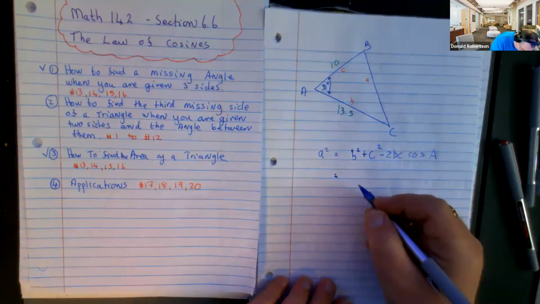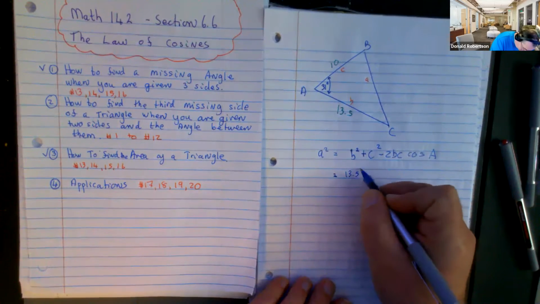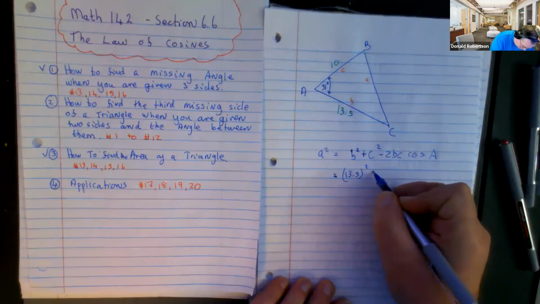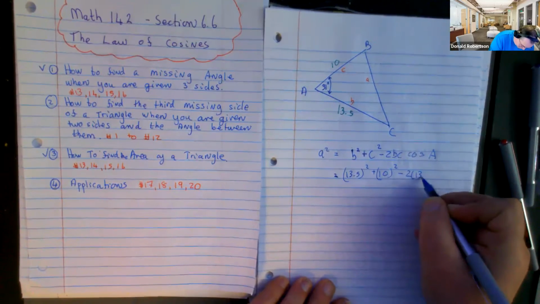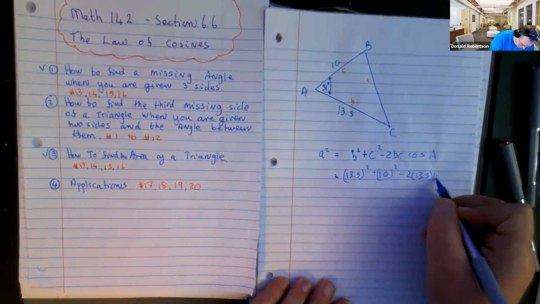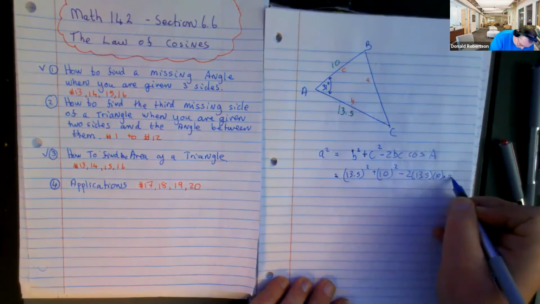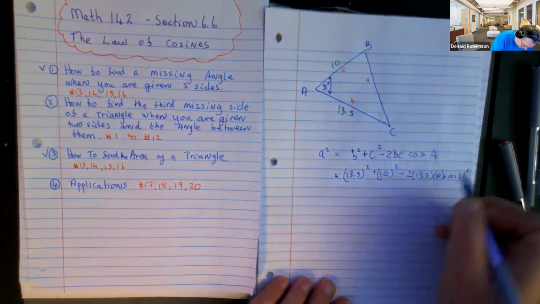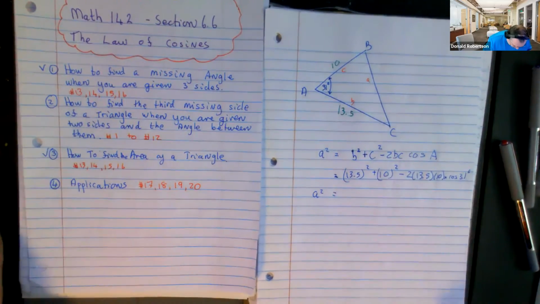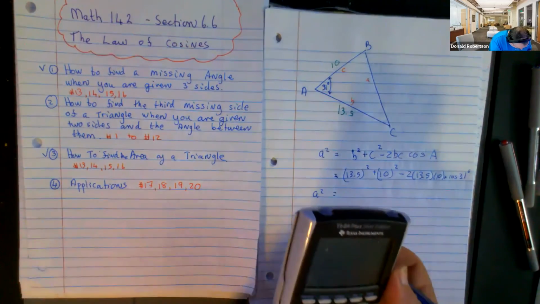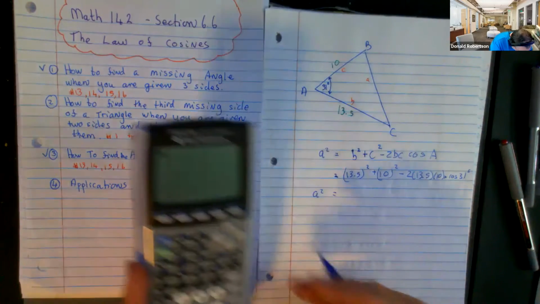So in this case, it's going to be 13.5 squared plus 10 squared, take away 2 times those numbers times the cosine of 31. The good news about that question is simply that I don't need to do anything except write the whole thing down. I don't need to worry about brackets.